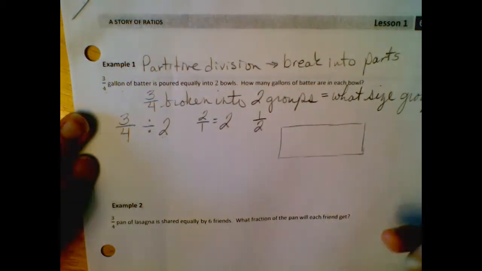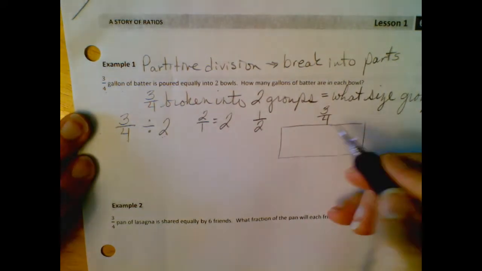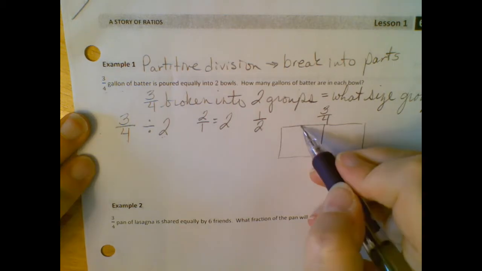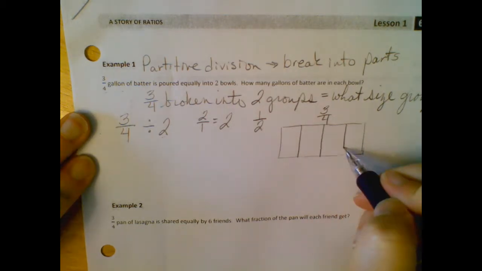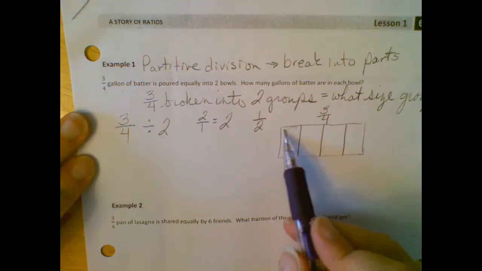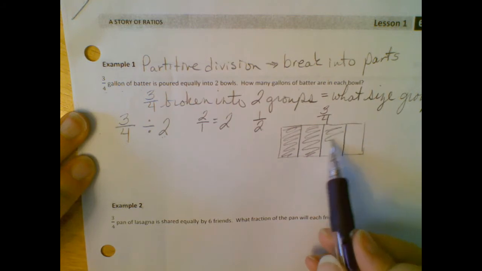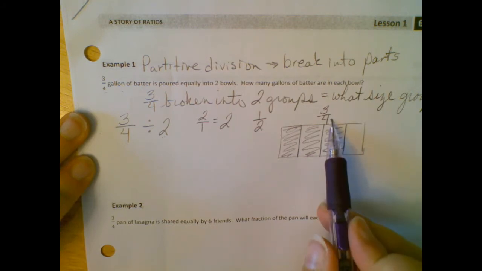So, going into our model, I'm going to make a rectangle. This is a really good representation. And my rectangle is 3/4. I'm going to break it in half and then break each half into 4ths. I have 3 of the 4. So I'm going to color in 3 of my 4, which is 3/4.